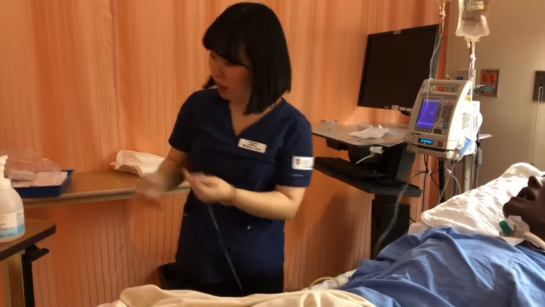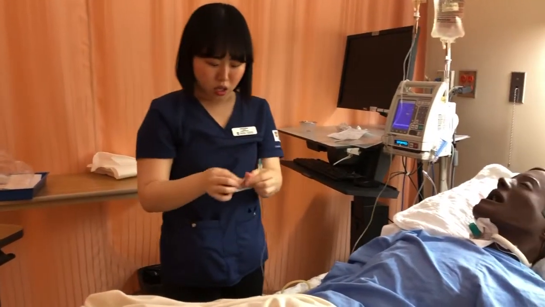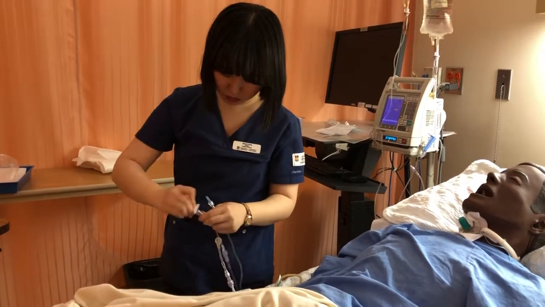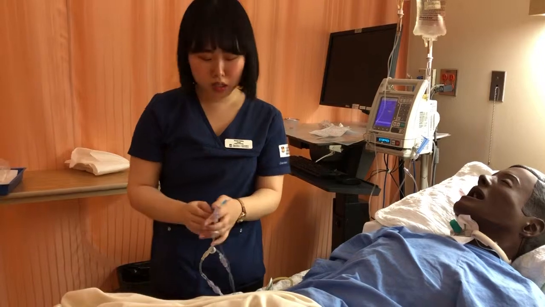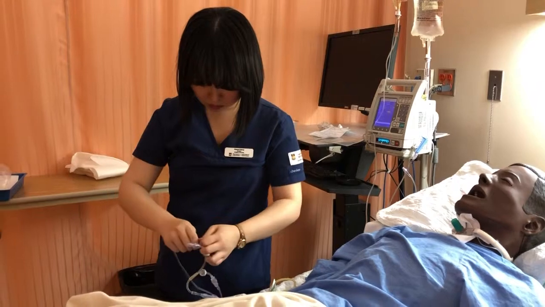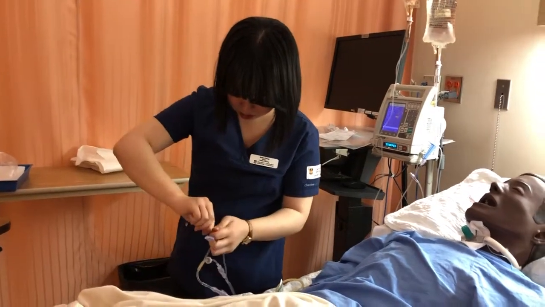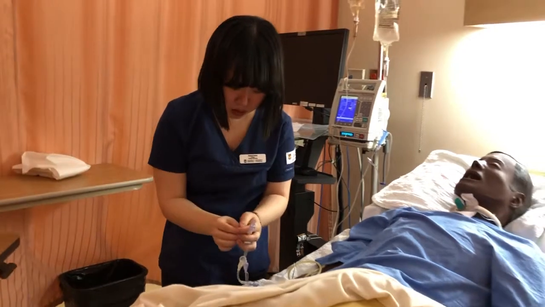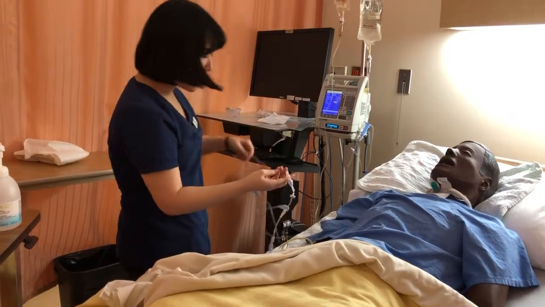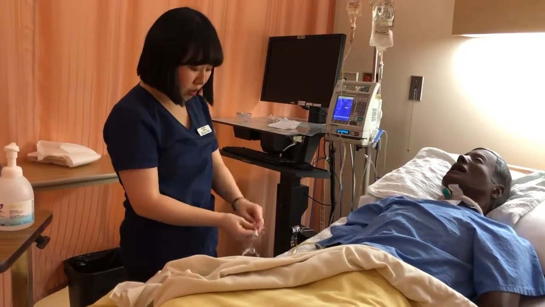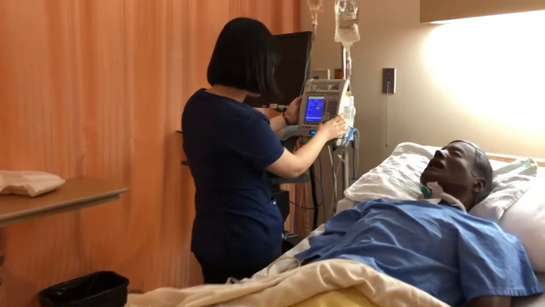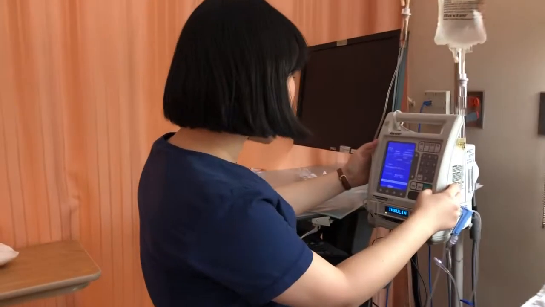So I'm going to make sure I do hand hygiene again, and I'm going to clean the port for 30 seconds and let it dry for 15, and then unclamp. The site is not infected. There are no signs of any abnormalities, so keep the sterility. The patient is not in any pain. And I'm going to go ahead and use the route for the patient, and then make sure the tubing is all primed. And I'm going to confirm primary and press start to begin primary.